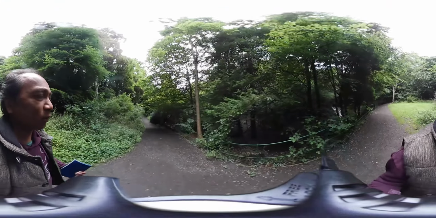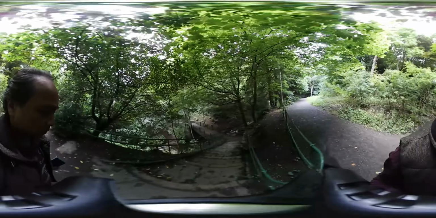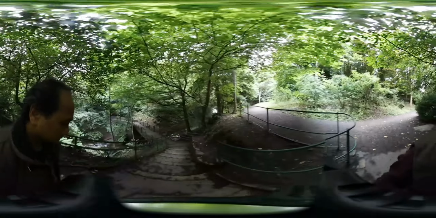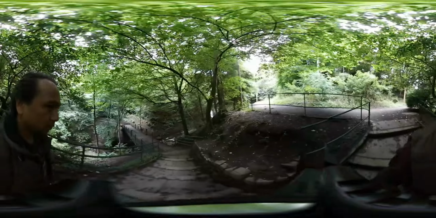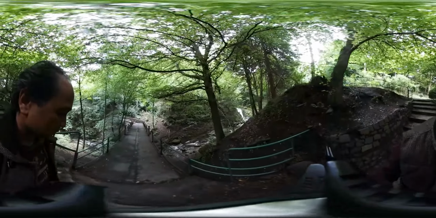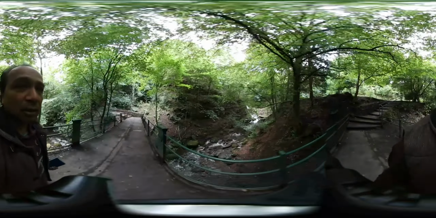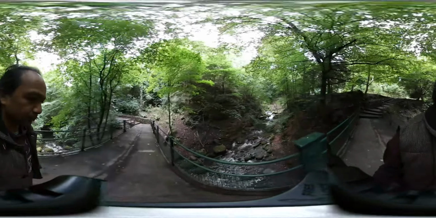And we're going to just walk on to this little footbridge. Absolutely beautiful here.